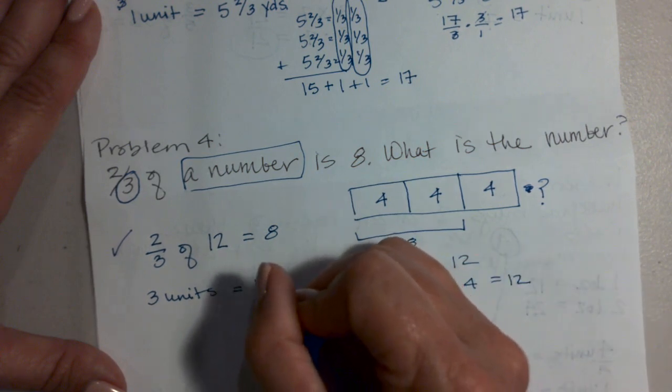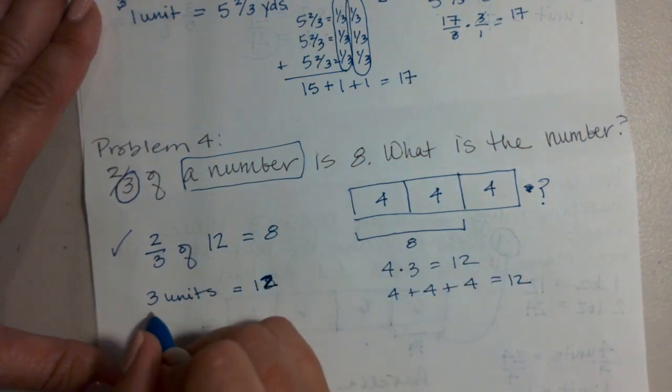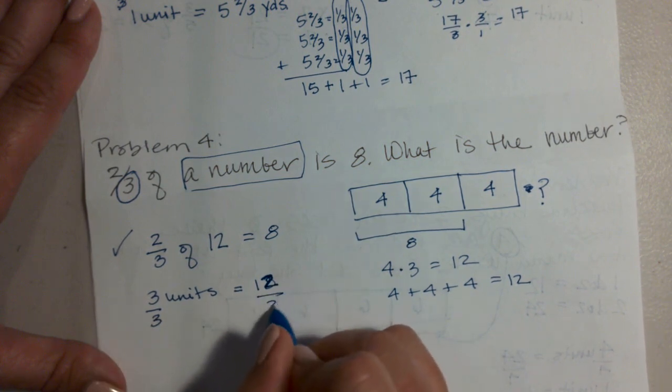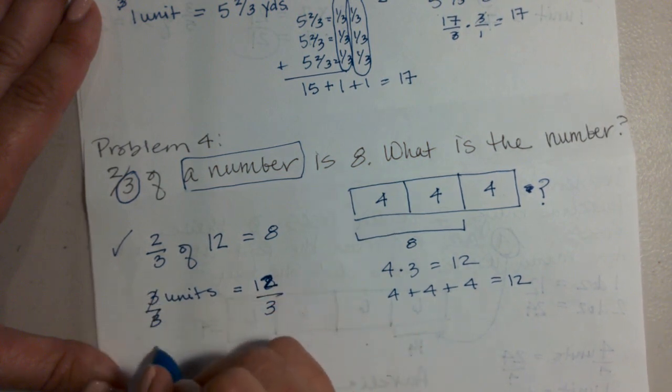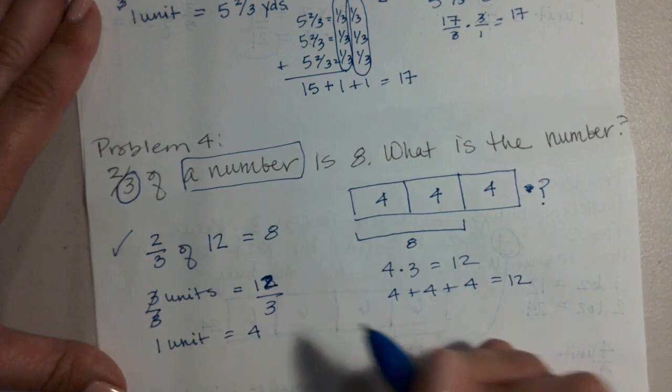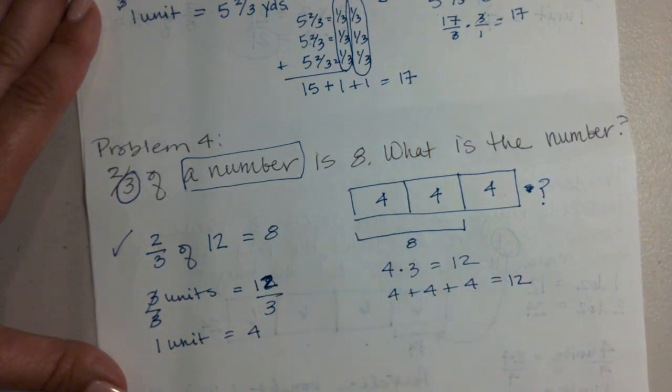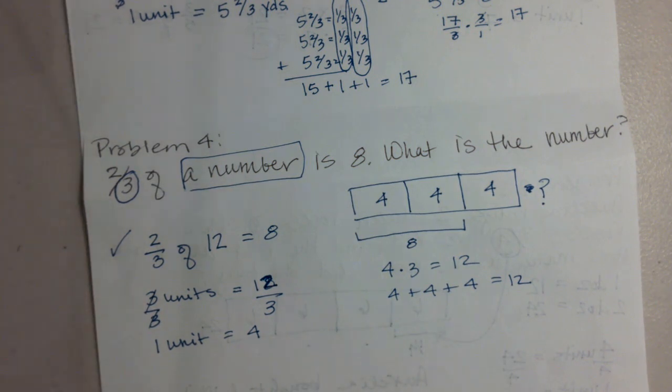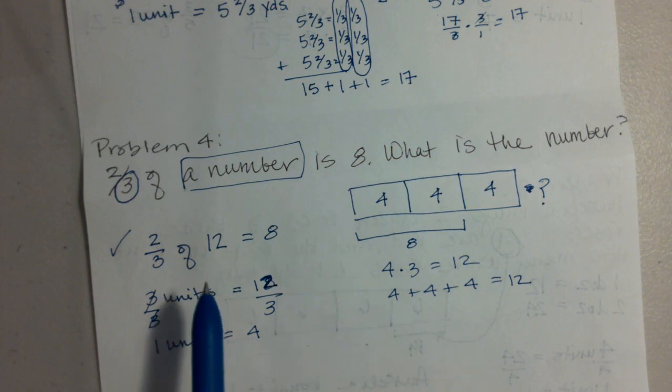Excuse me. How are we going to do that? We're going to divide, so that cancels it out and gives us 1 unit is equal to 4. So 1 unit is equal to 4. That's the way we can go back and check to make sure it makes sense. And that's just another way of solving, but you have to know this number here.